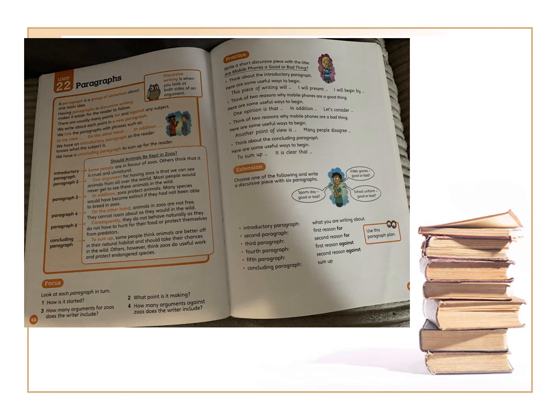For extension, you are going to choose one of the following and write a discursive piece of writing with 6 paragraphs. You are going to write about sports day, whether it is good or bad, video games, whether they are good or bad, and school uniform, whether it is good or bad.